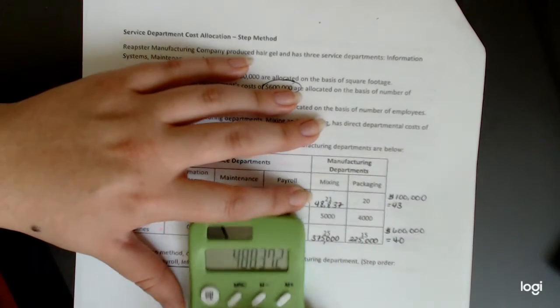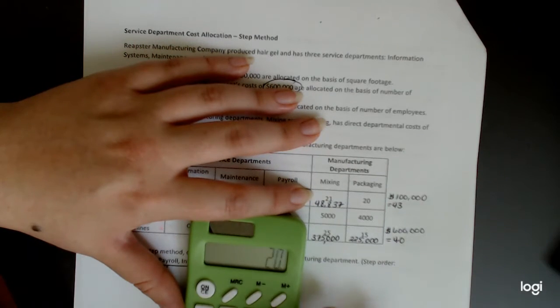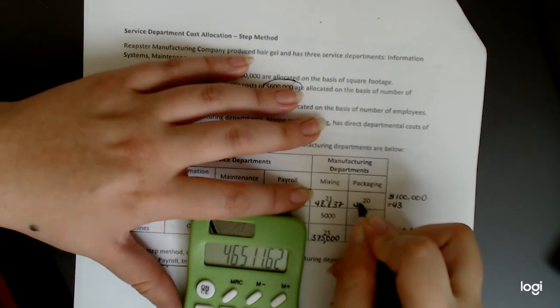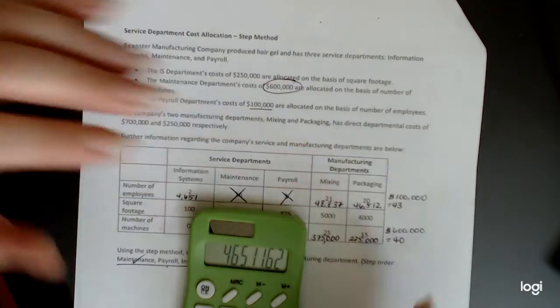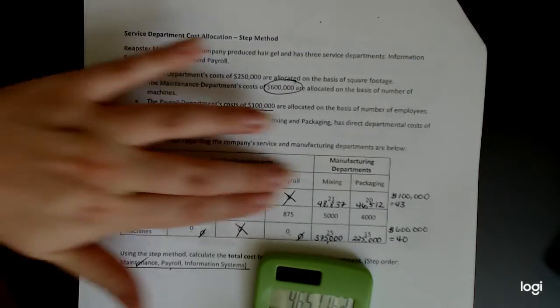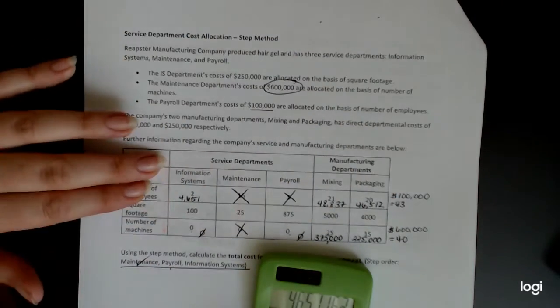48,837 to mixing, and then 20 divided by 43 times the 100,000, 46,512. Okay, so now that 100,000 is fully allocated.